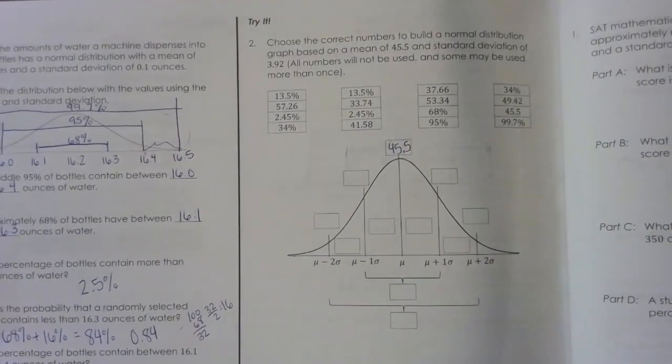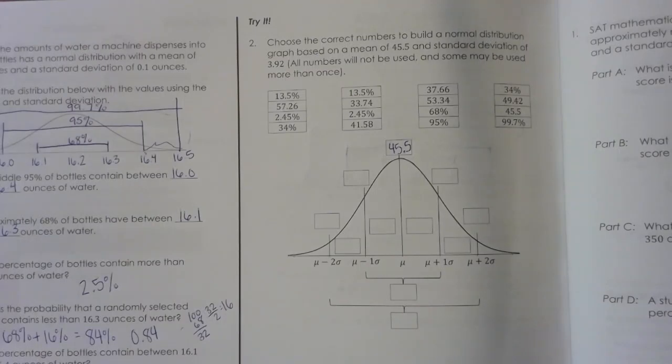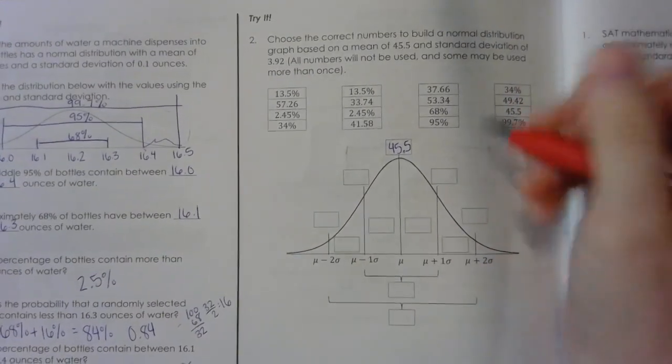And then my standard deviation is 3.92. So I'm going to add 3.92 to 45.5. And that gives me 49.42, which would go here.